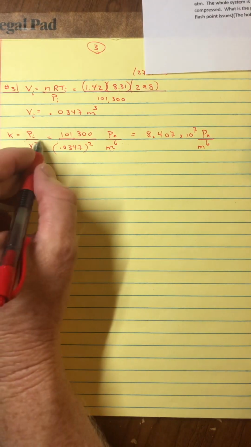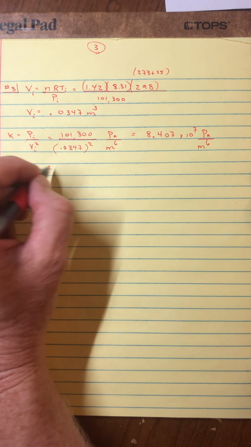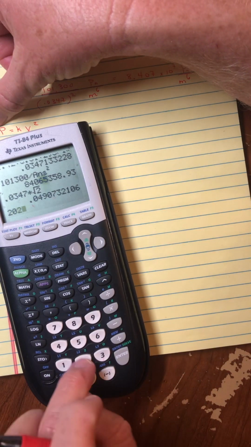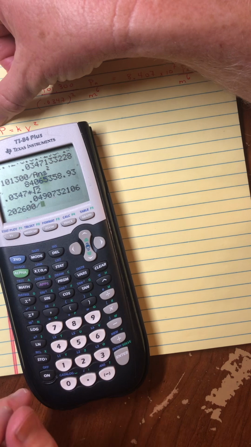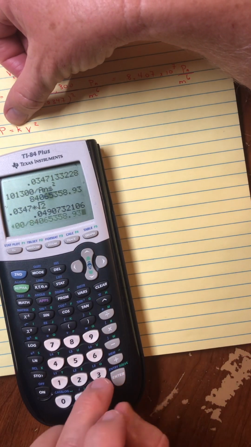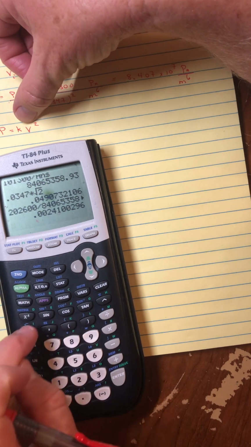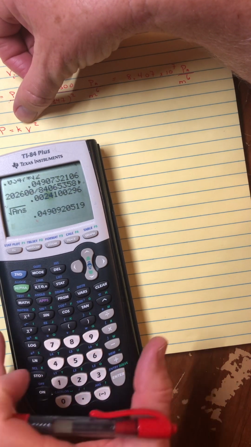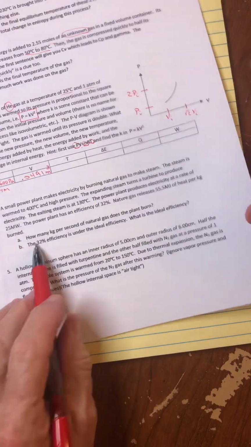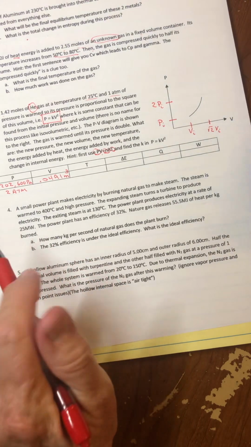But at the same time, we could just as easily use this equation now that we found the K value. We could take the final pressure, 202,600, divide it by the K, and get the volume by taking the square root. I hope I get the same thing. It's kind of a safety check. Yeah, and so 0.0491 would be my volume.